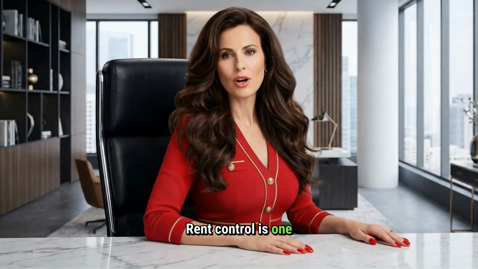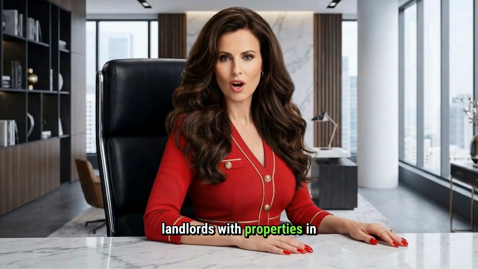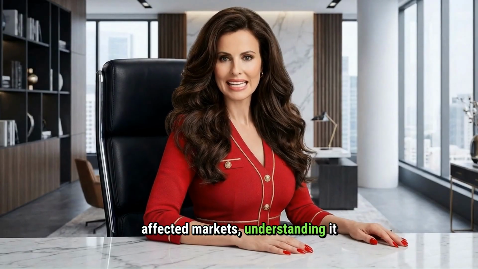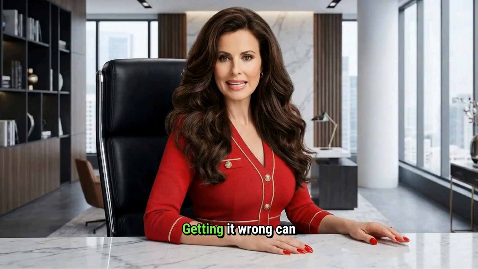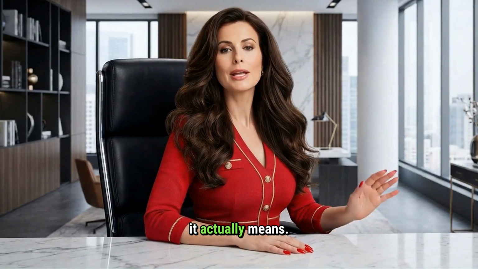Rent control is one of the most politically charged topics in real estate, and for landlords with properties in affected markets, understanding it isn't optional. Getting it wrong can result in rent rollbacks, penalties, and litigation. Let's break down what it actually means.